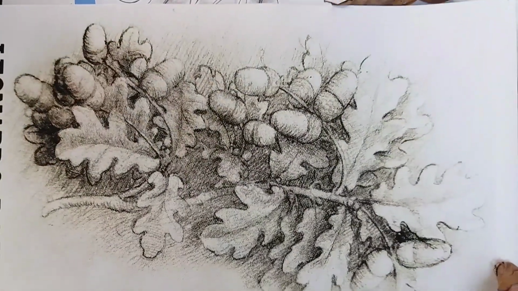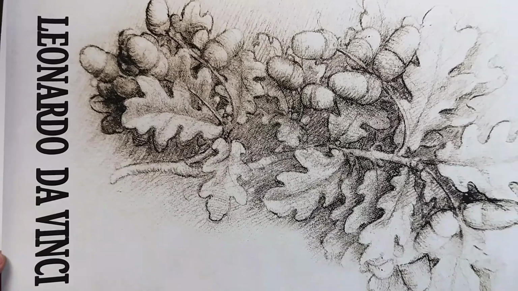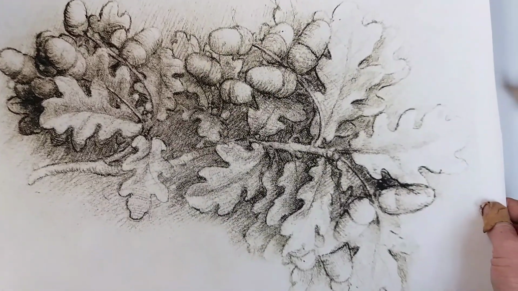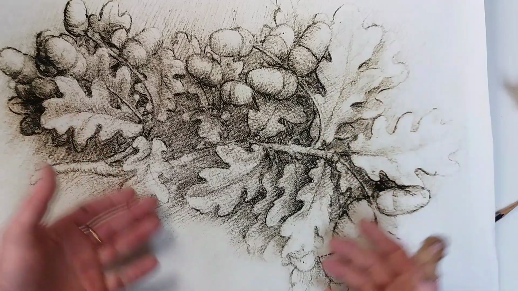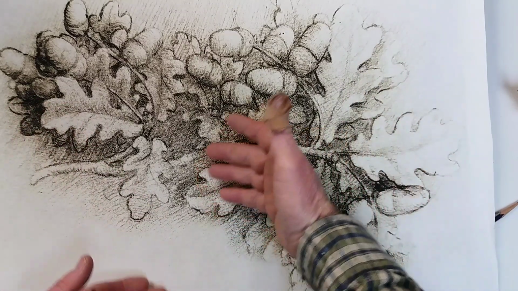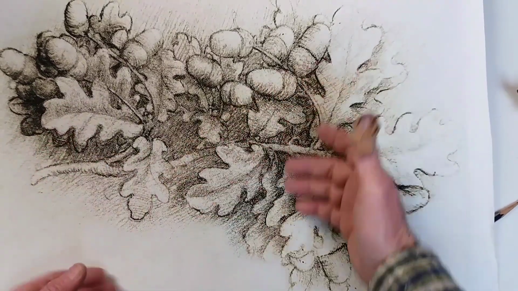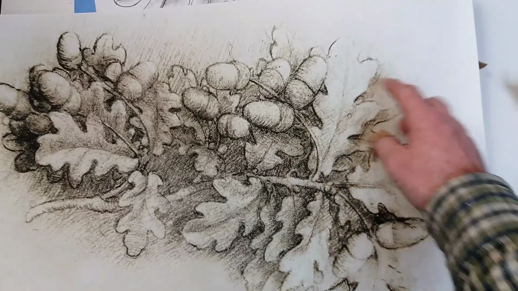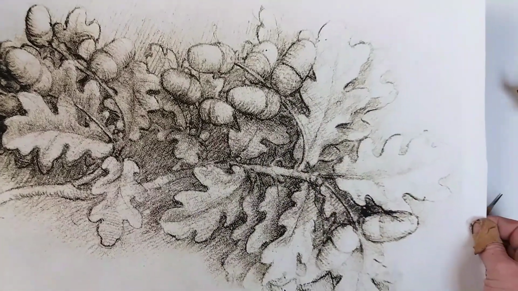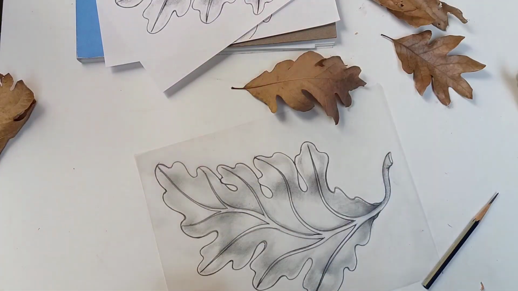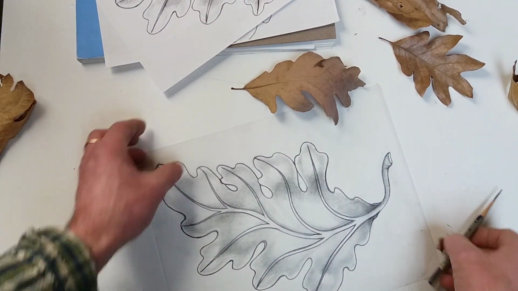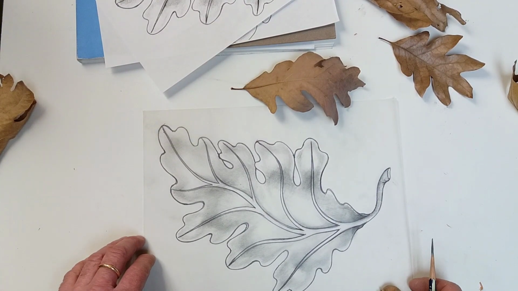You can see over here, this is Leonardo da Vinci's drawing. Leonardo da Vinci was very interested in foliage like this, and he created oak leaves. This is an oak branch with a bunch of acorns, and you have all the leaves coming out. That's a beautiful design by Leonardo da Vinci. You can see the classicals of the 1500s were very interested in creating patterns like that.